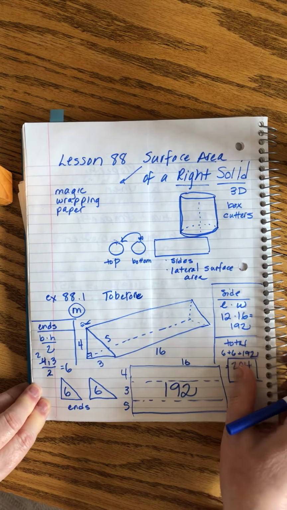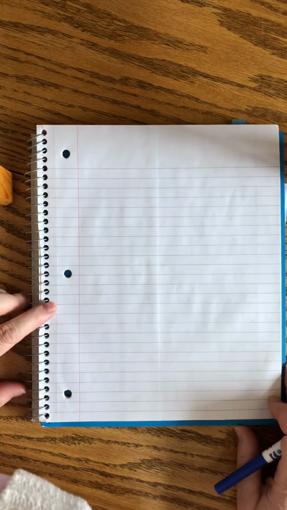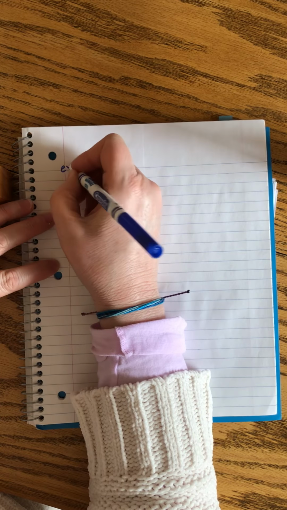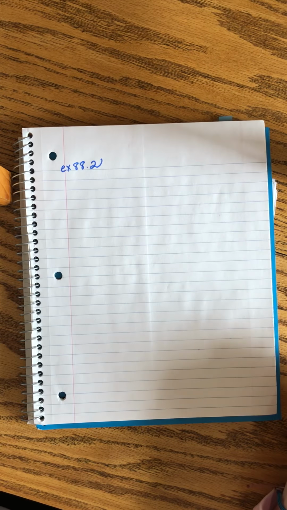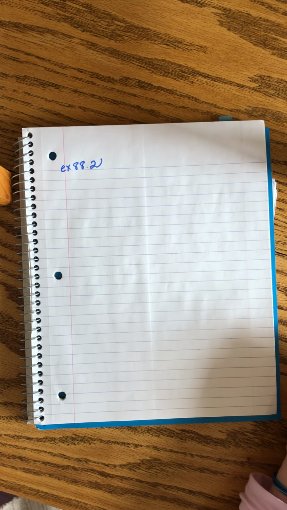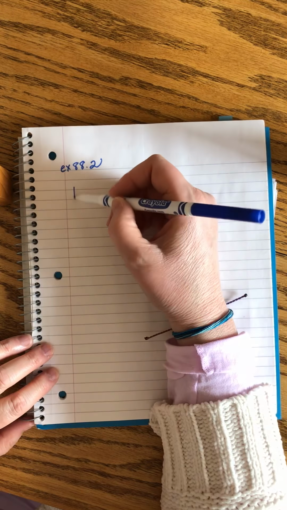Okay, so now we're going to make it harder. Sorry, that was an easy one. Now I'm going to make it harder on you. Example 88.2, and this is our last example for the day. Find the lateral surface area of a right solid 10 feet tall whose base is the figure shown on the left. All right, so let's look at what we've got.